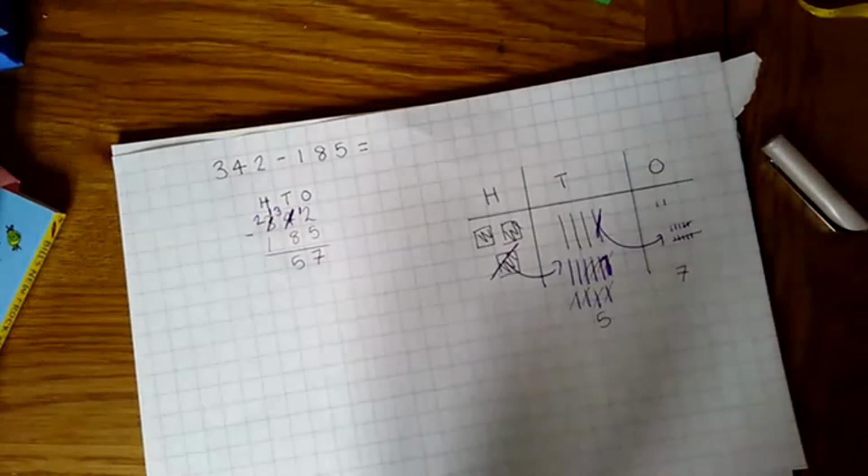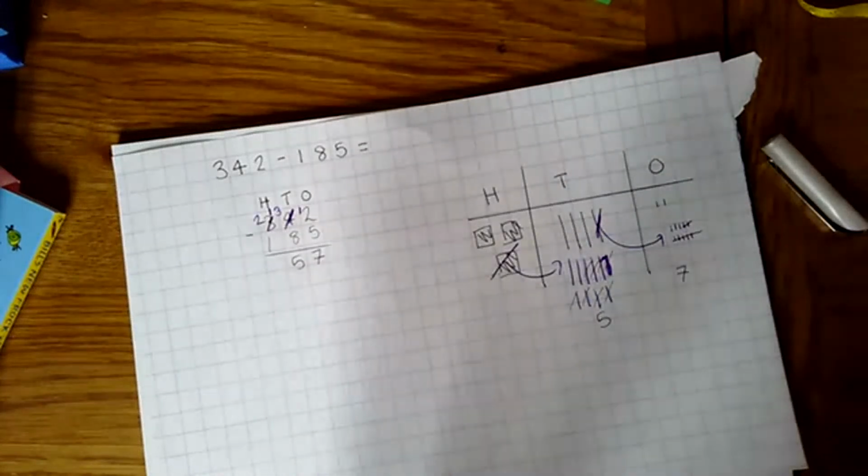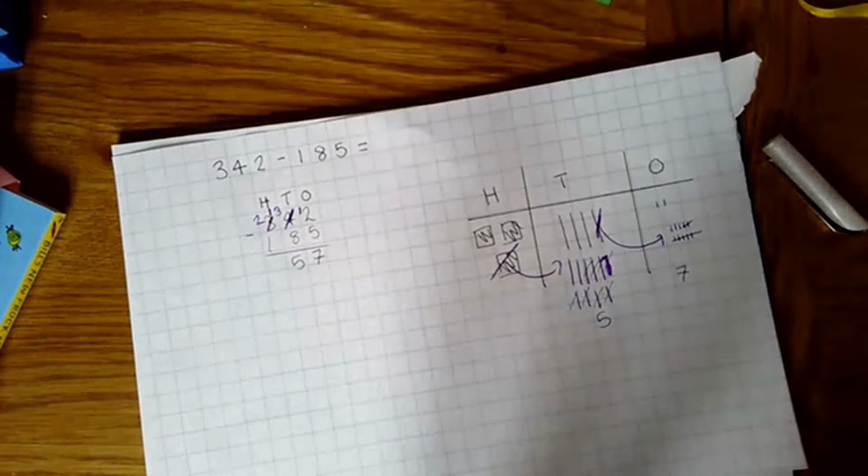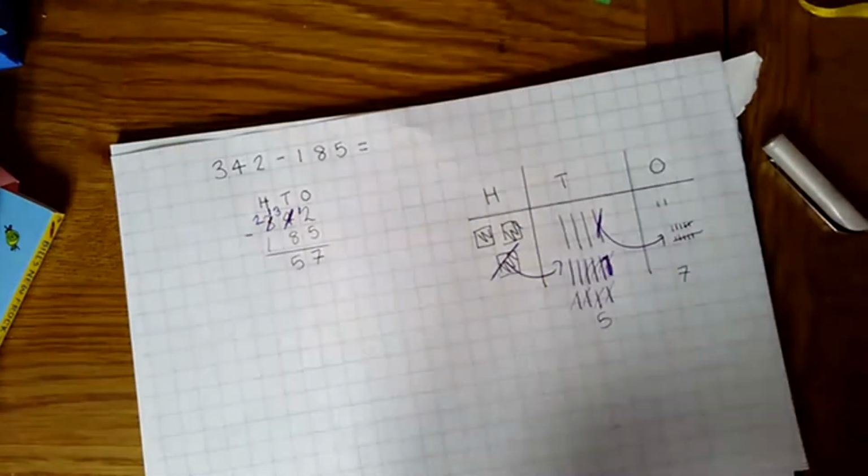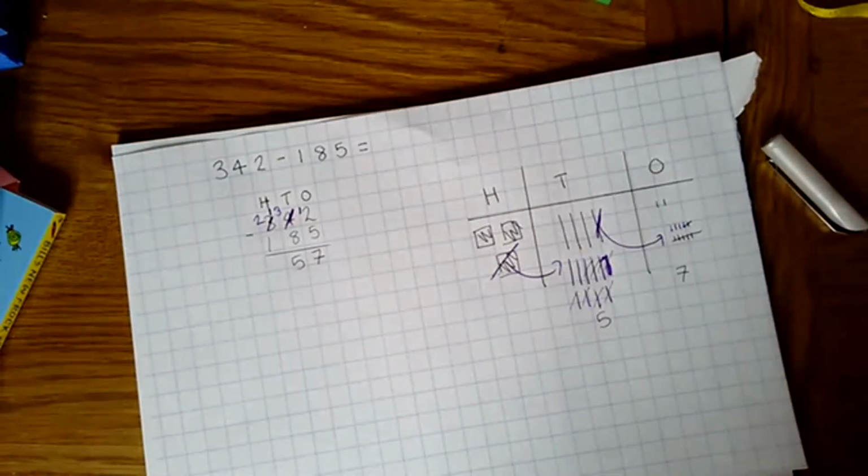13 take away 8 is 5. 13 take away 5 is 8. Sorry, I'm totally getting myself in a bit of a mess here about that equation.